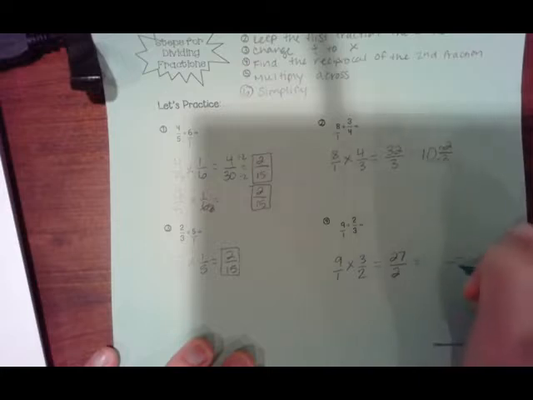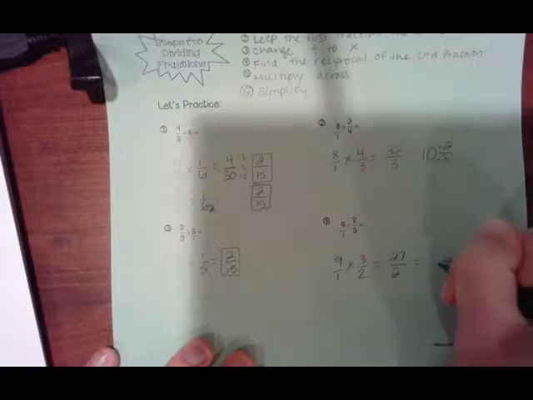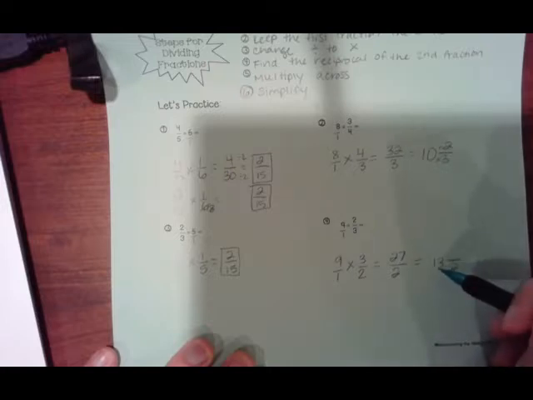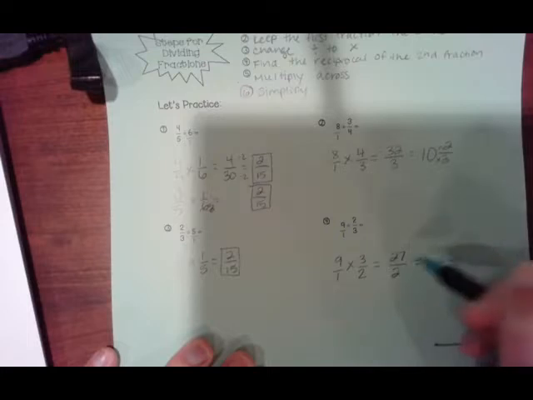This is improper because my numerator is greater than my denominator, so I have to turn it back into a mixed number. My denominator is going to stay the same though, so how many times can 2 go into 26? It can go in 13 times. 2 times 13 is 26, so I need to add something here to get me to 27. And so I'm going to add 1. So 13 and a half.